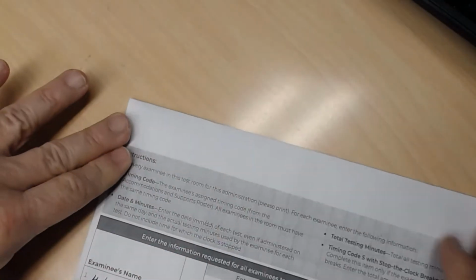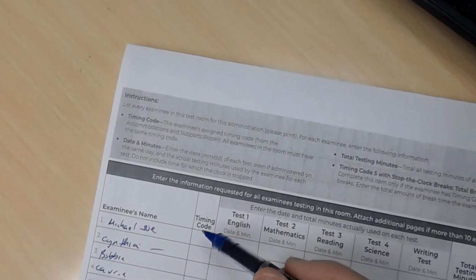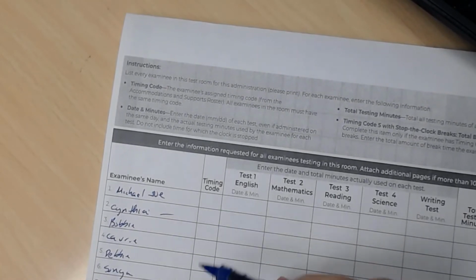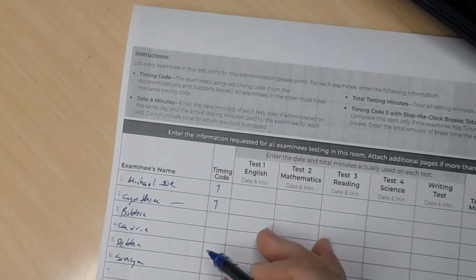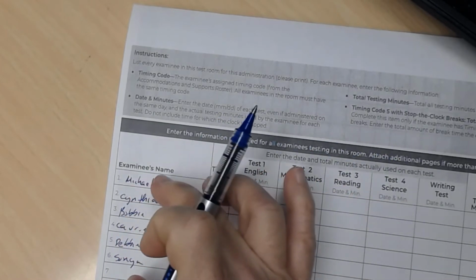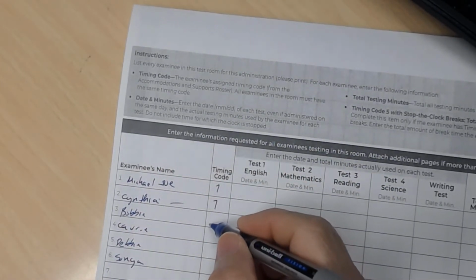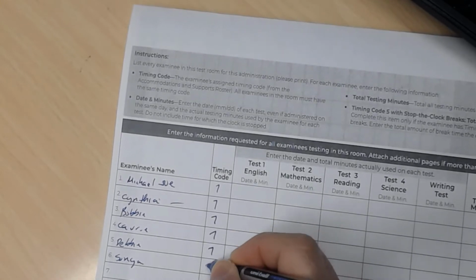All right. Now, let's talk about completing this part. So the timing code, make sure you're in your training. The test coordinator indicated that all students testing in the same room must have the same timing code. So there should not be any other timing codes than the ones that should be in that room. So if you have timing code 7, timing code 6, then there's an issue. They should all be the same timing code. So that's going to be important. The timing codes must be the same.